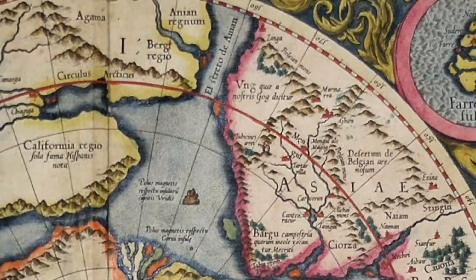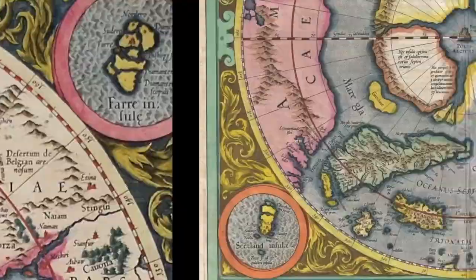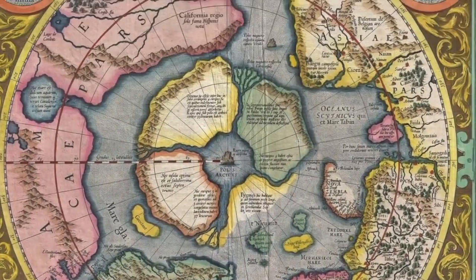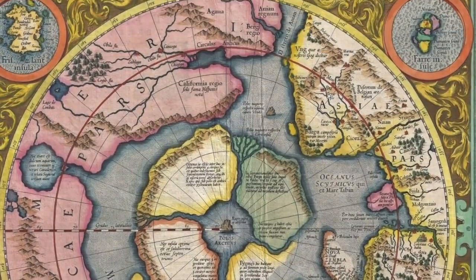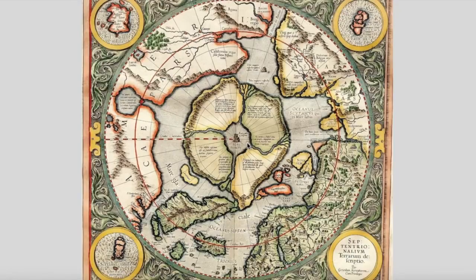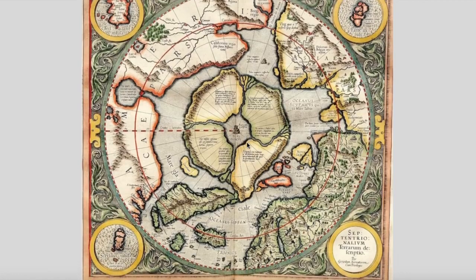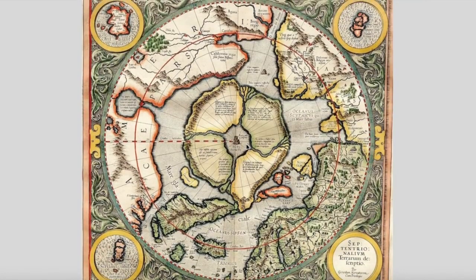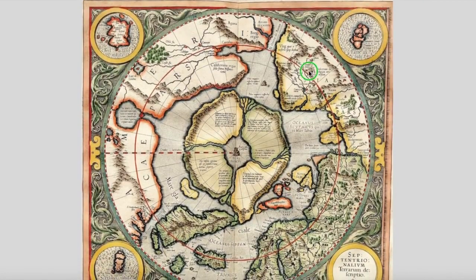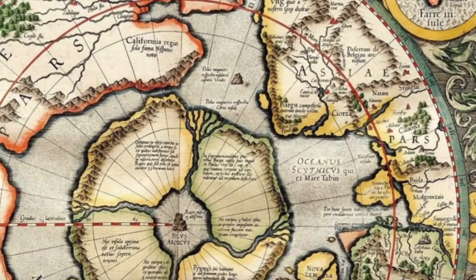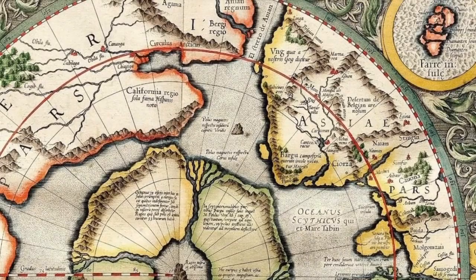Now let's jump over to the very same maker. By the way, this is Mercator. Again, this map of Mercator is very, very similar. Also of 1595, but what we can see, sorry, I was having an issue.